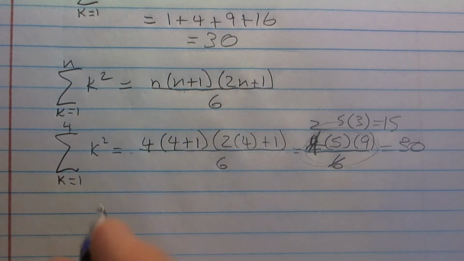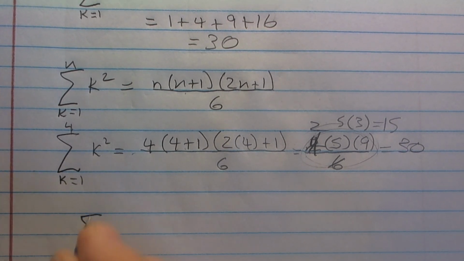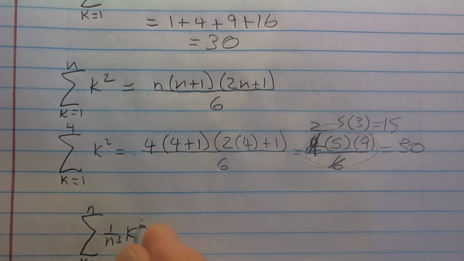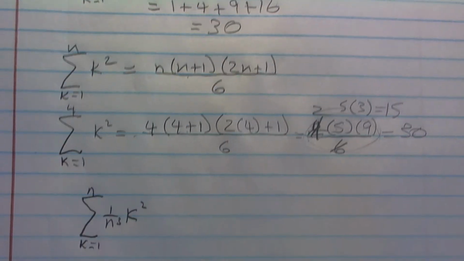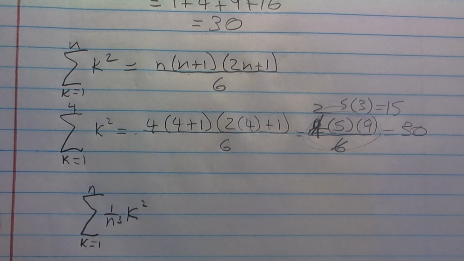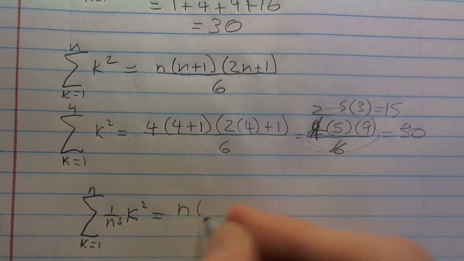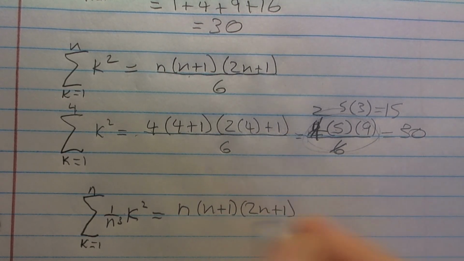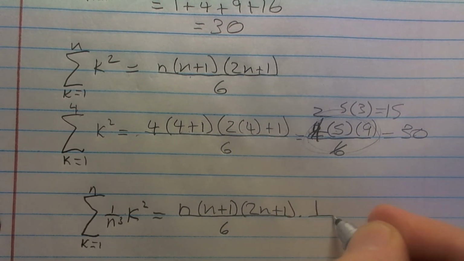Now let's go back and get this thing. We have the sum from k equals 1 to n of 1 over n cubed times k squared. This is what we were working with earlier. Now this is going to equal n times n plus 1 times 2n plus 1 over 6, times 1 over n cubed.